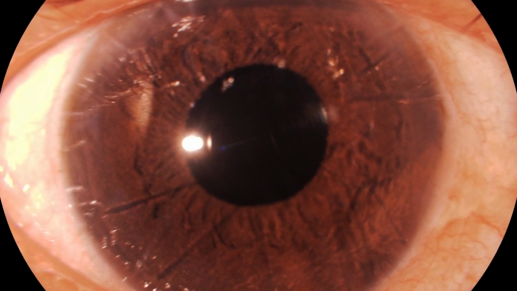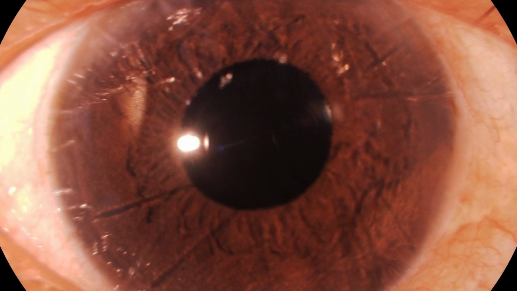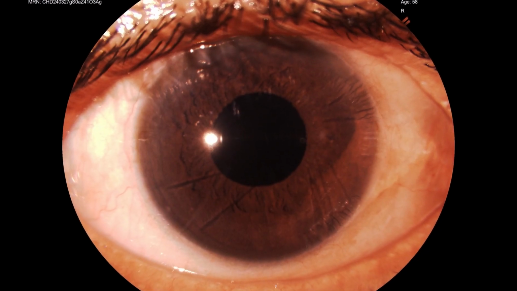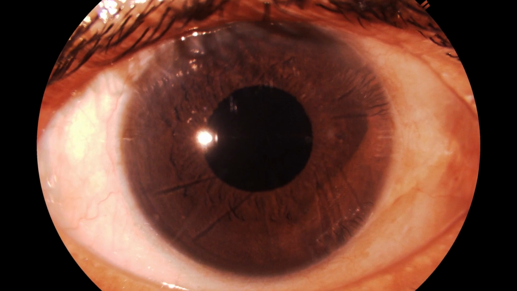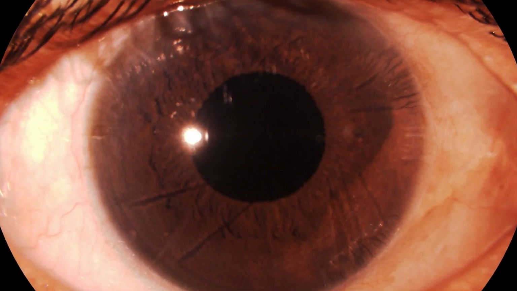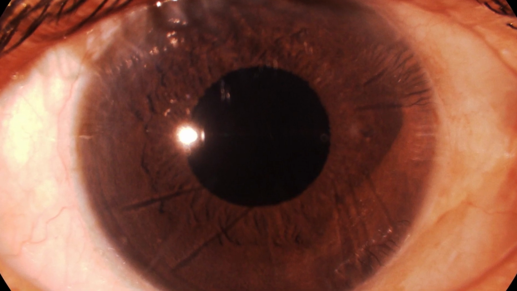There was no residual spherical error, and this is good for the patient because the biometry was accurate as predicted by the Universal Barrett 2 formula, and I would recommend that to be used in these patients who have undergone radial keratotomy.